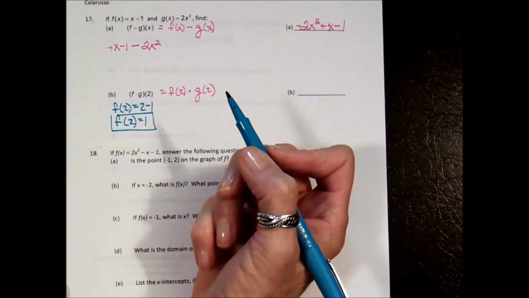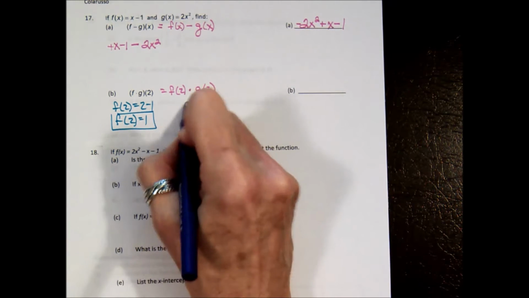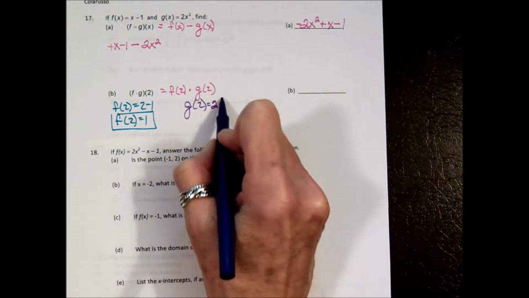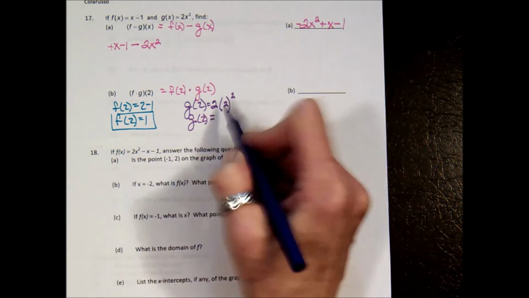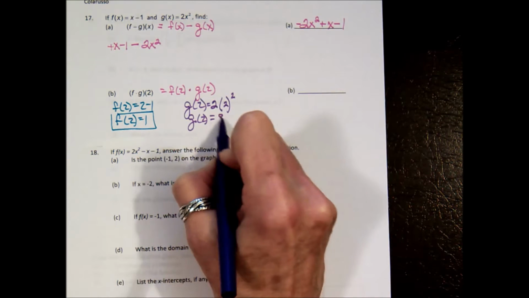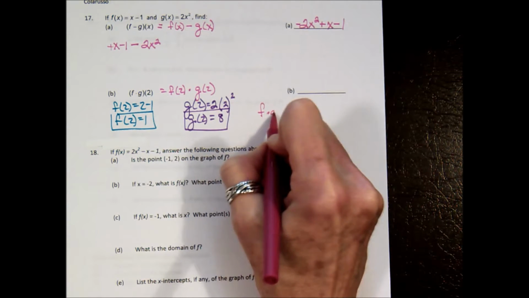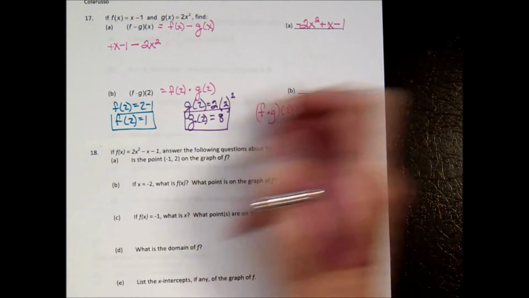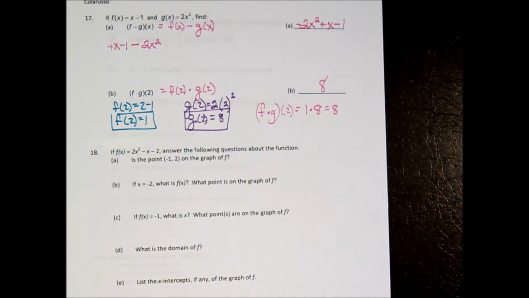And then to find g of 2, I'm using this, is 2. Take out the x, put in a 2, square it. Or g of 2 is equal to 2 squared is 4 times 2 is 8. Now what I want is f times g of 2. So it's going to be f of 2 times g of 2, or 1 times 8, or just 8. That one wasn't very hard either, actually.